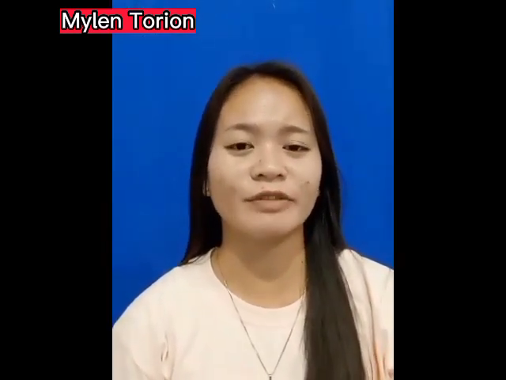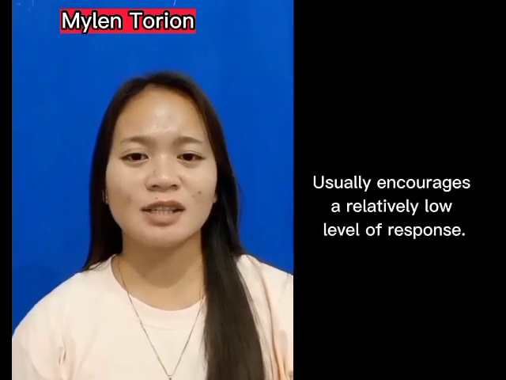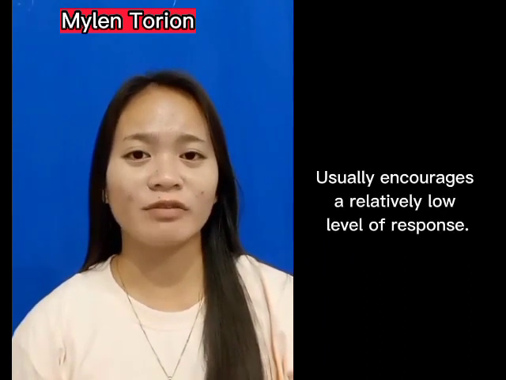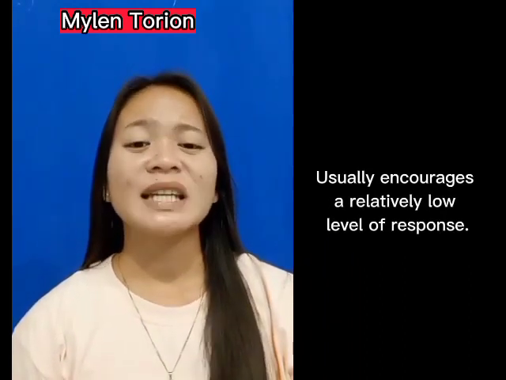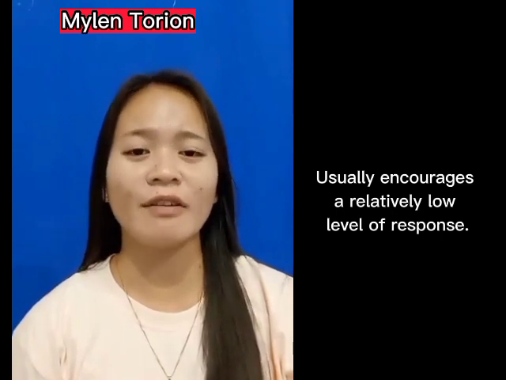And also we can get some learning or ideas by knowing how to answer it through fill in the blanks. The first limitation of completion and short answer items, also known as fill in the blank, is that it usually encourages a relatively low level of response. In using fill in the blank, you can't assure a higher level of response.